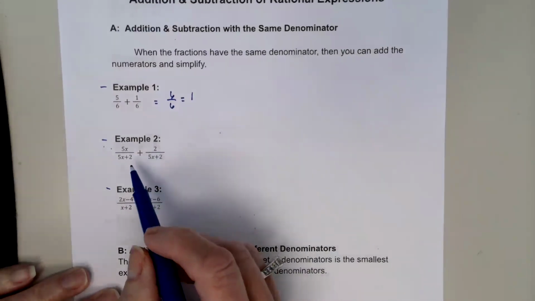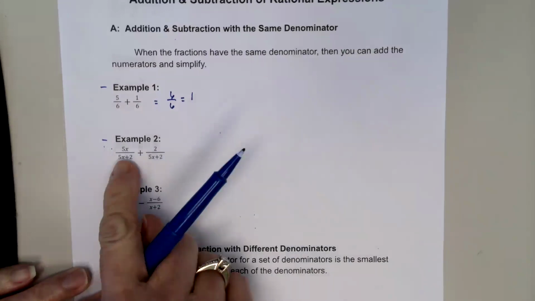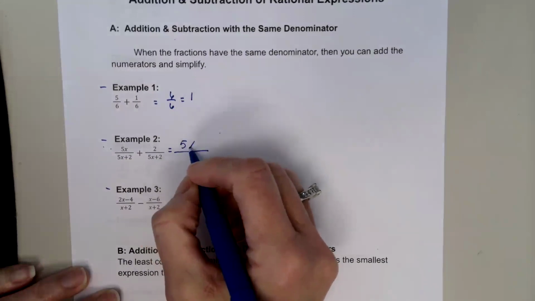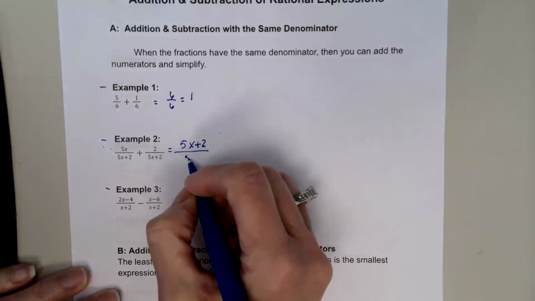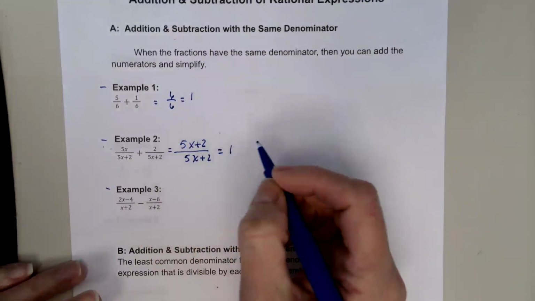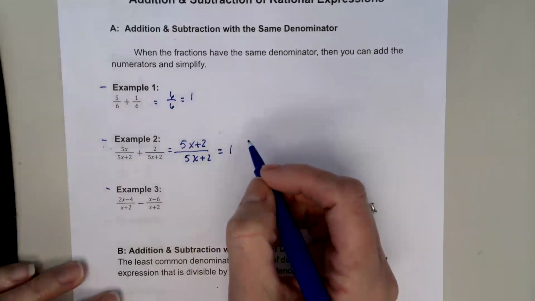Example 2, we have two fractions that have the same denominator. So again, we can add the numerators, 5x plus 2, and we keep the denominator 5x plus 2, and that happens to reduce to 1. That won't always work.